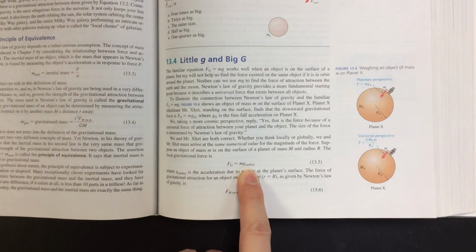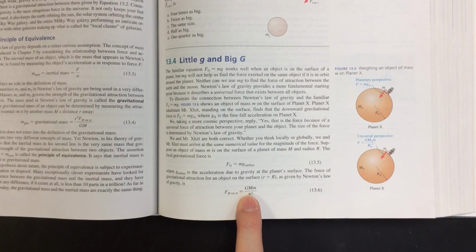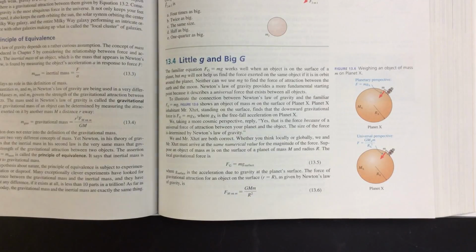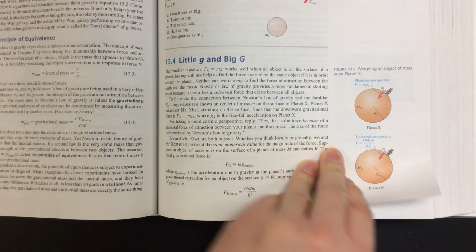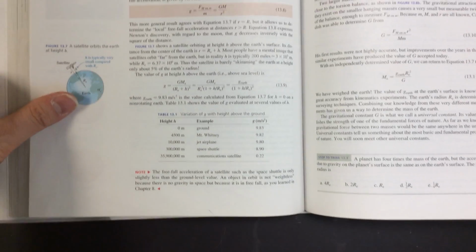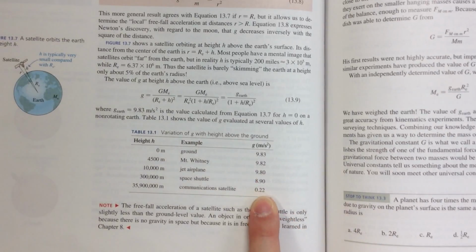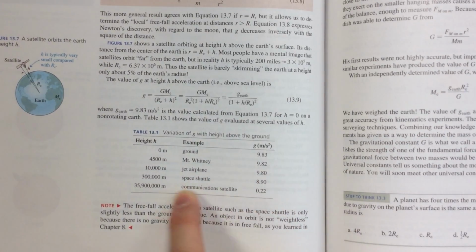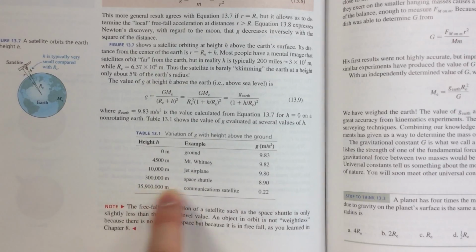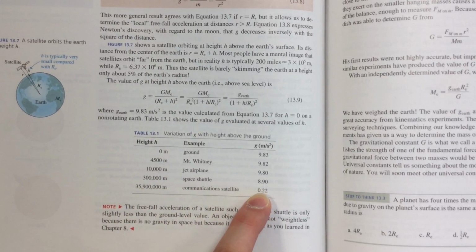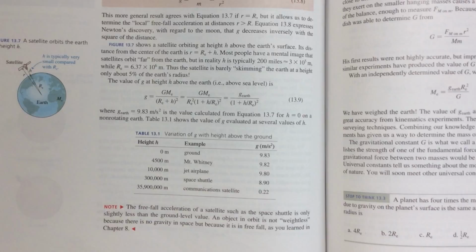The 9.8 that we've been using all this time really just comes from the universal gravitation. You take the mass of the Earth, you take the radius of the Earth, you take the gravitational constant, you'll get 9.8. This actually kind of shows different little g's for different altitudes. Right? You'll find that it goes significantly lower as you go further and further away.